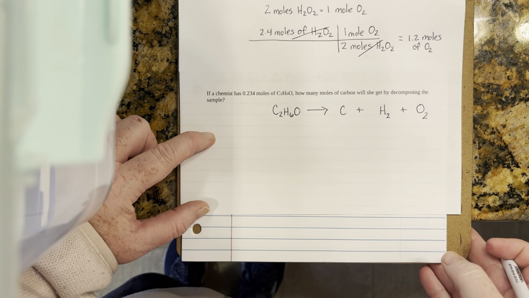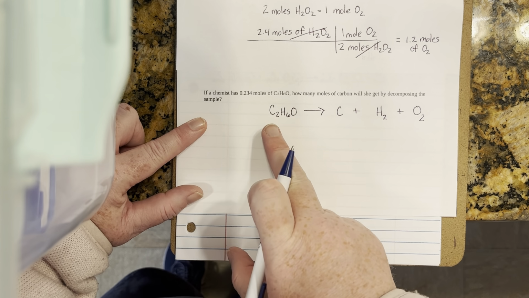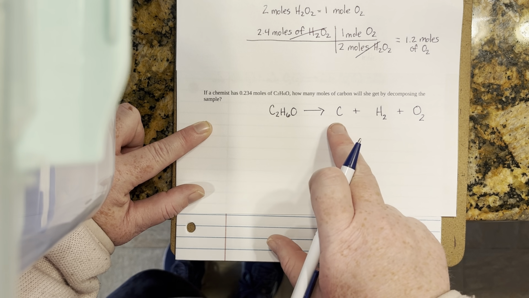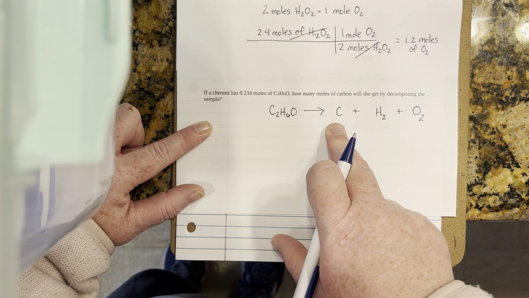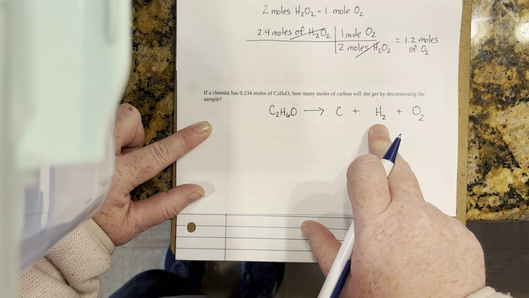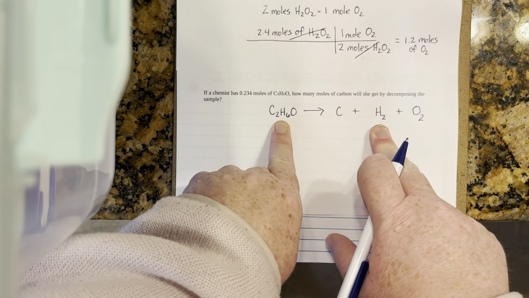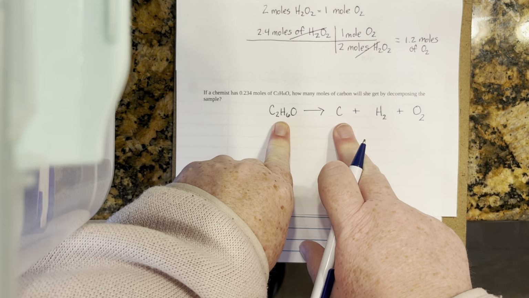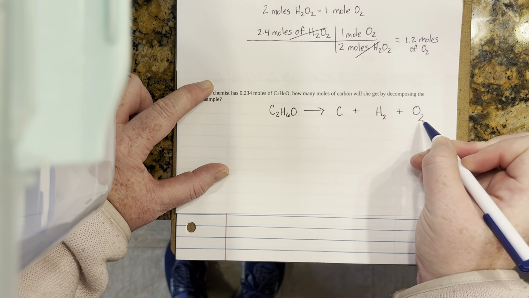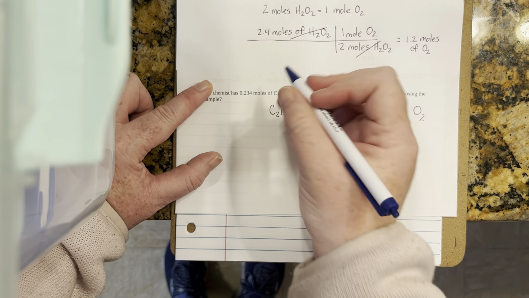Okay, so now I'm going to balance my equation. I have 2 carbons, 6, and 1. I'm definitely going to need to change this. Because I have 2 here in oxygen, I know I'm definitely going to have 2.